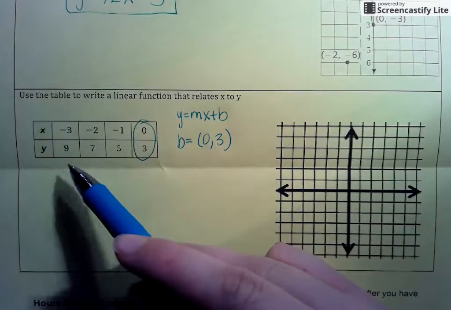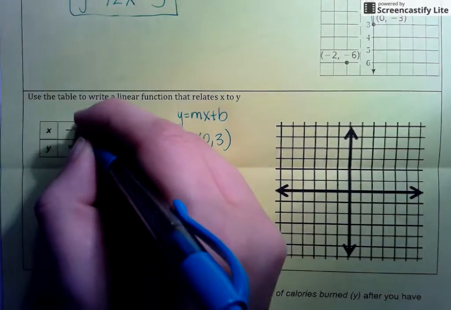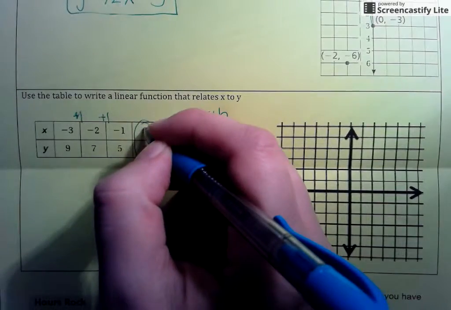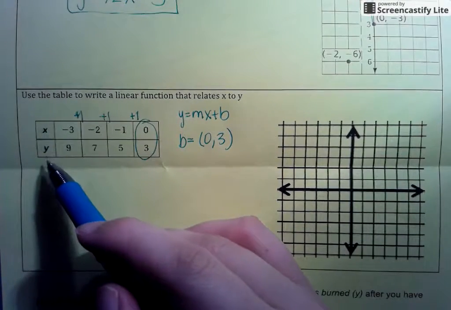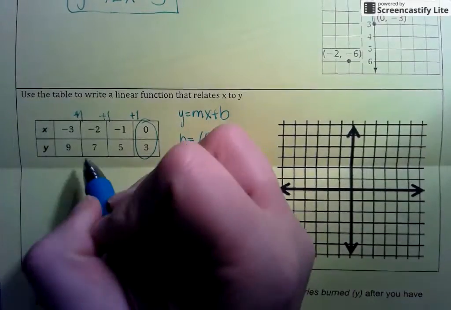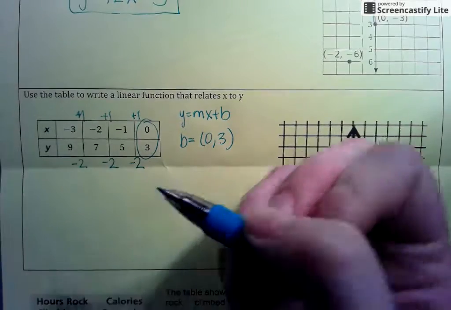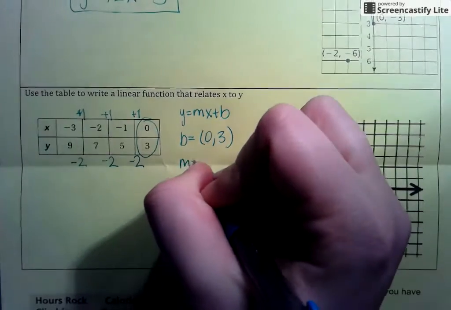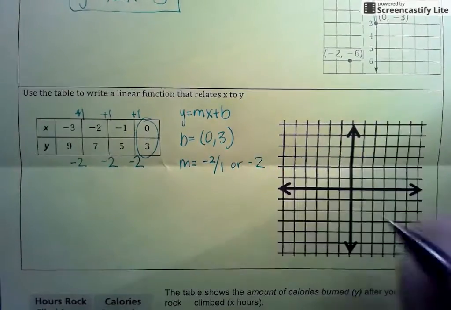Now, to find my slope on a table, I'm going to figure out the difference between the numbers. So from -3 to -2, it's a +1. -2 to -1, +1. -1 to 0 is a +1. Those are my x values, or my domain, my inputs in this case. Now my y values, my range or my outputs, I notice that you're subtracting 2 from each number. Now remember, you always write slope as y over x. So in this case, my slope is going to be -2 over 1, or just -2.